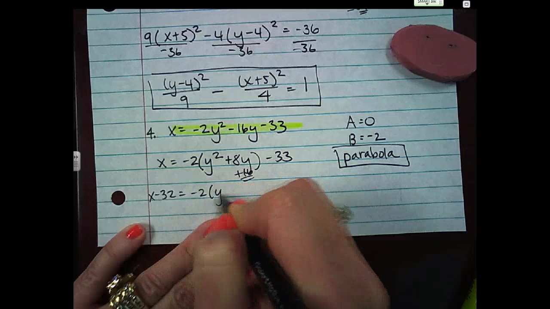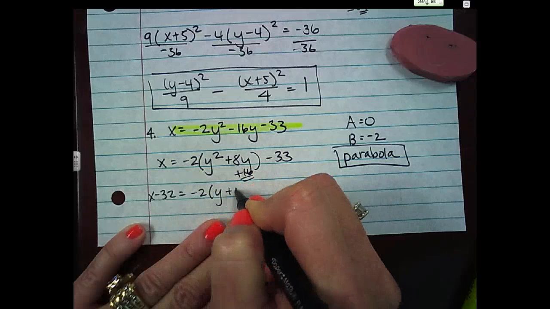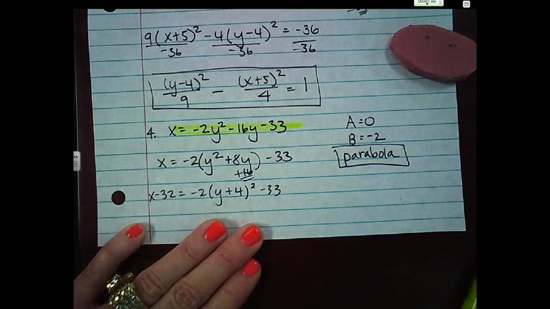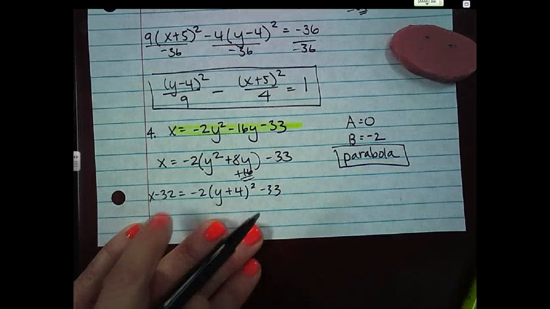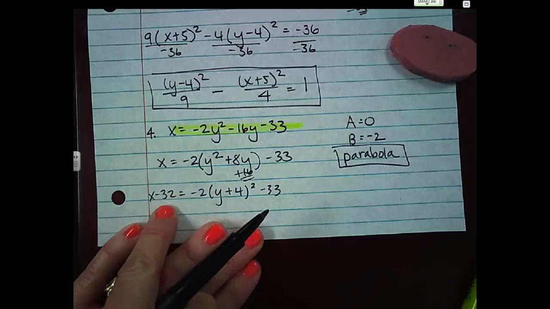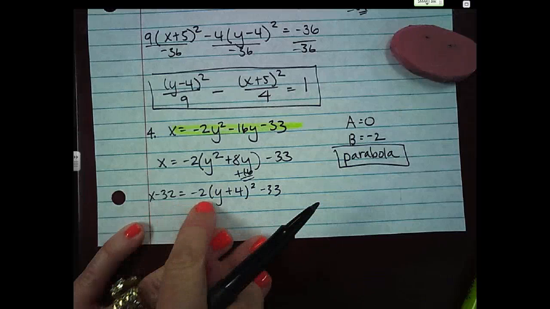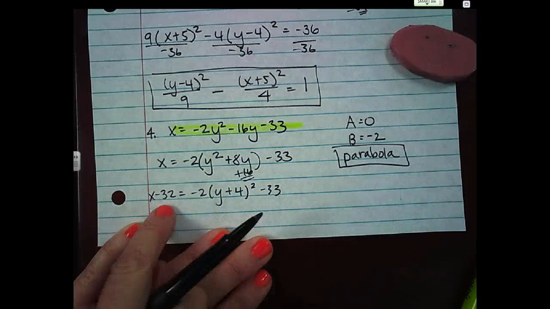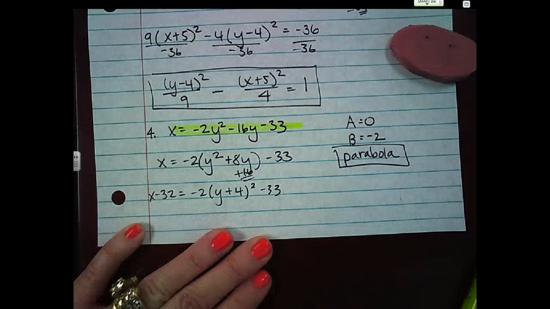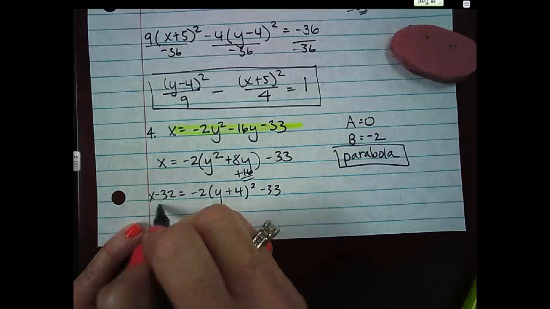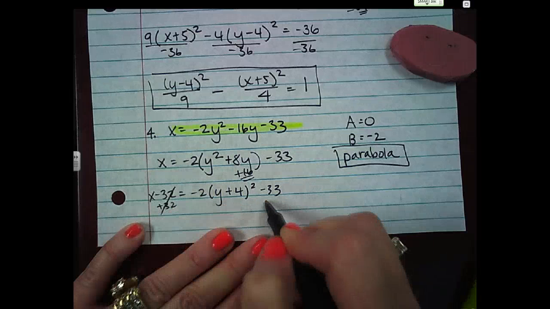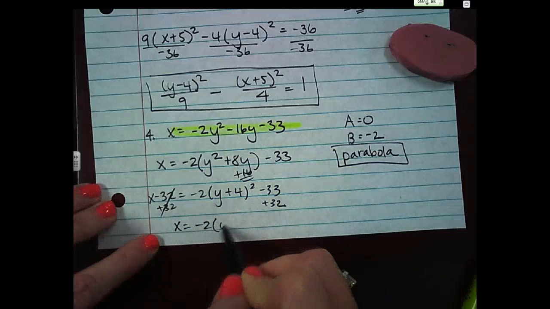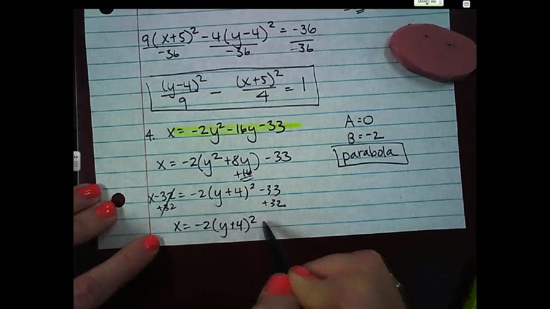So my next line would look like this. x minus 32 equals -2 times (y plus 4) squared. Okay, but are you allowed to leave the minus 32 over here? No, so you add 32 to both sides. So your final answer then would be x equals -2(y plus 4) squared minus 1.